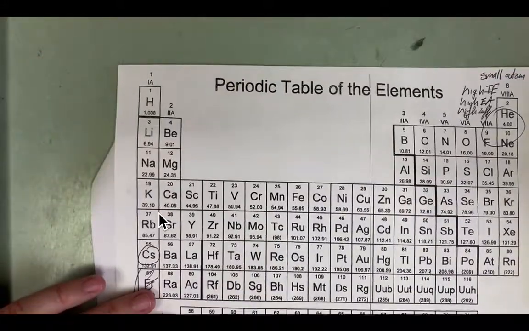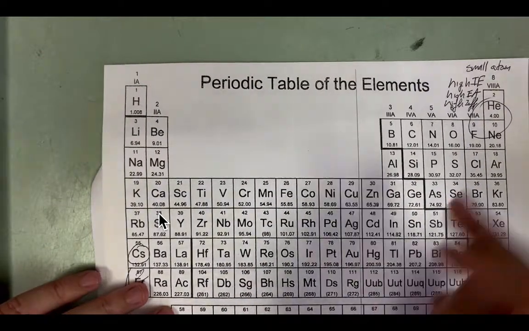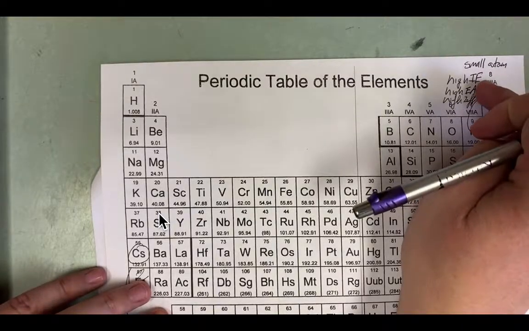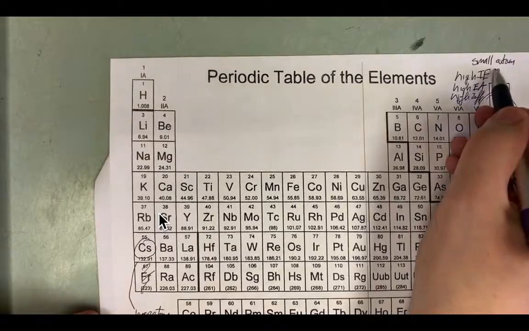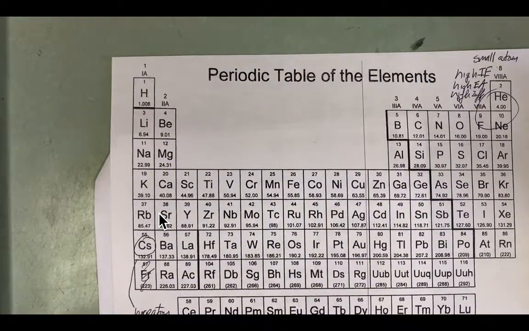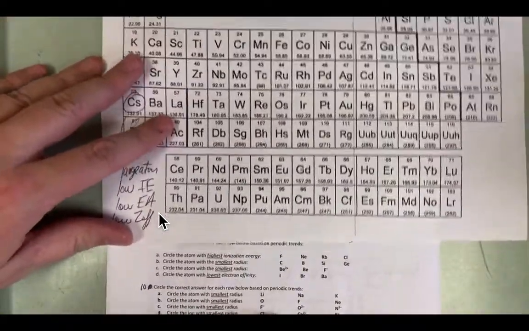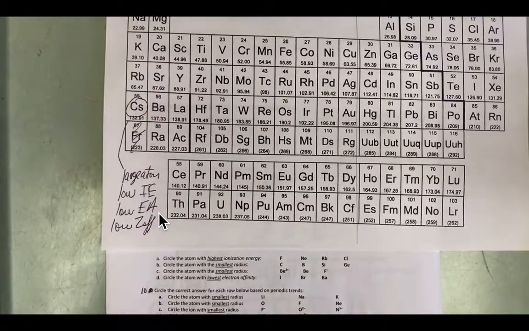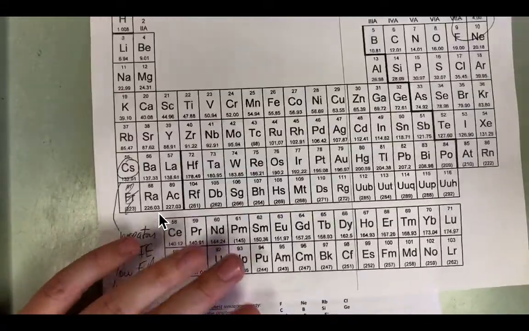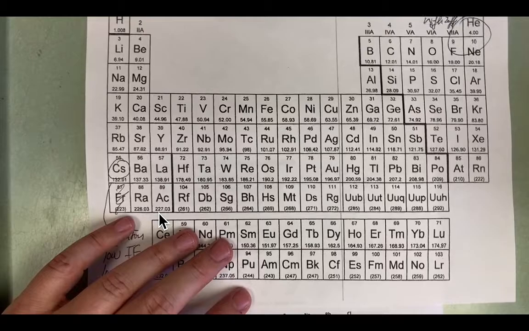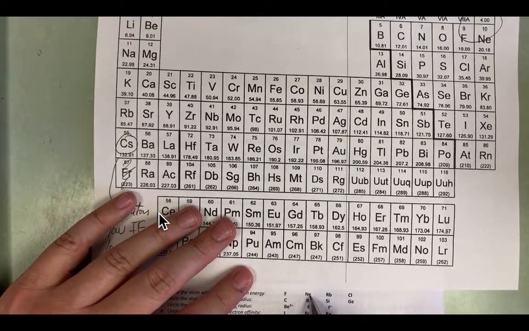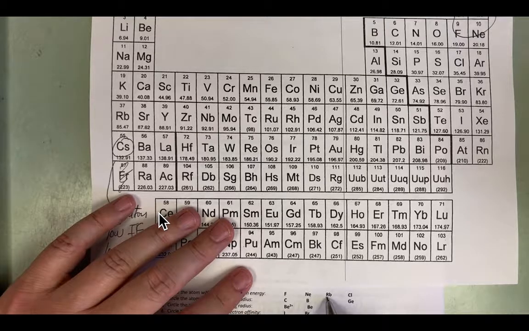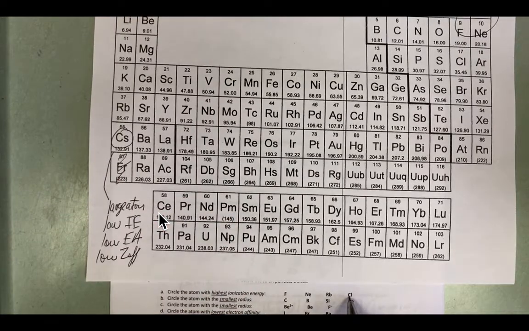Okay, and so what we see is high values of most things up here and low down here, with the exception of small atom up here and large atom down there. All right, so let's look at our first example then. We're looking for the highest ionization energy of this set, and we have here fluorine, neon, rubidium, and chlorine. Which one has the highest ionization energy?